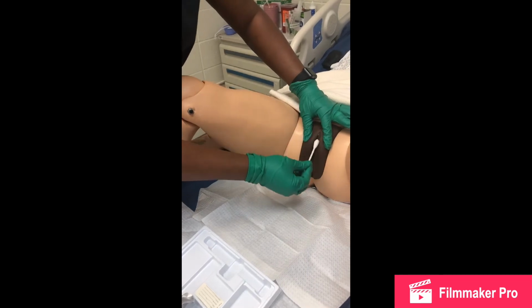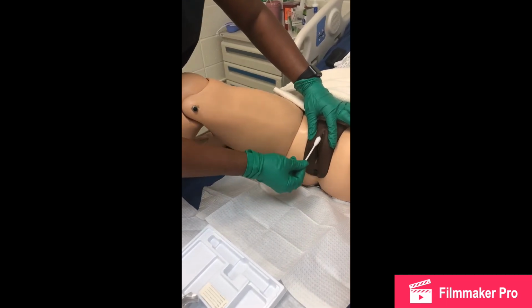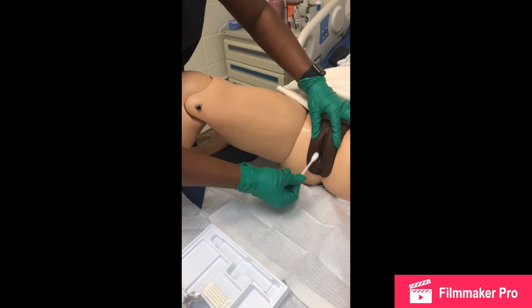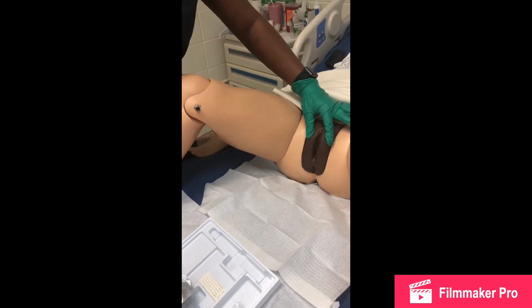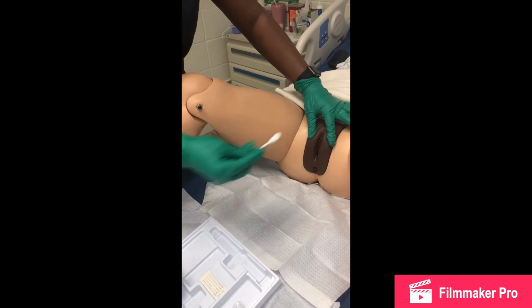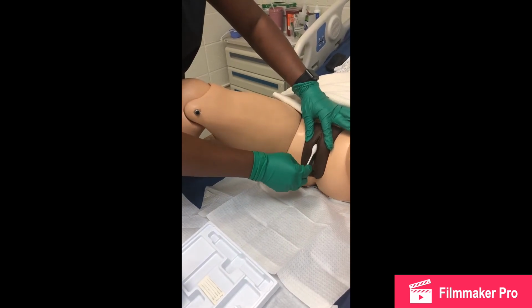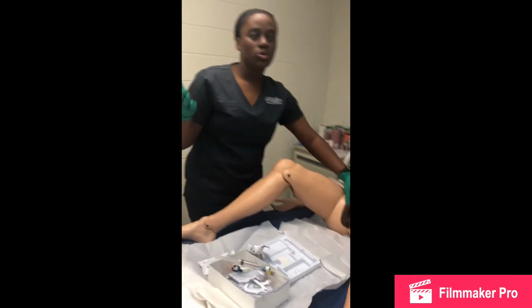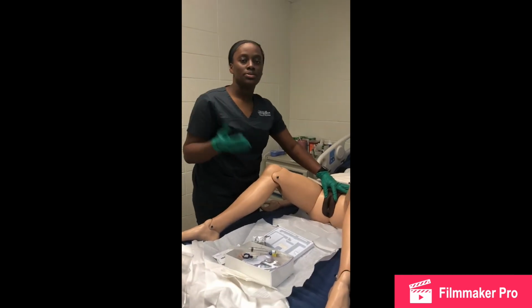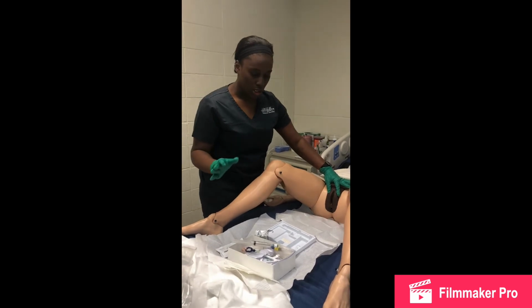And I'm going to go on the inside. Then I'm going to do one swipe in the middle. It's careful to note that while doing this procedure, you communicate with your patient to make sure that they're comfortable and all of that.